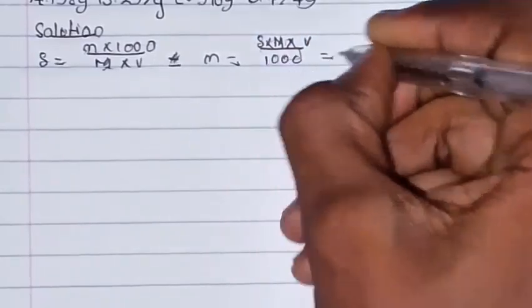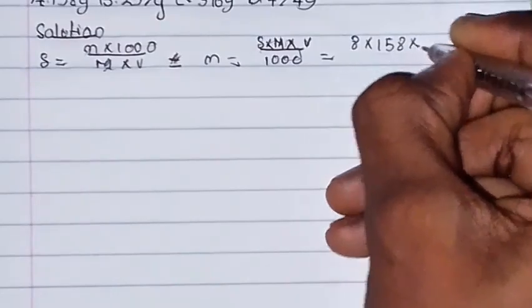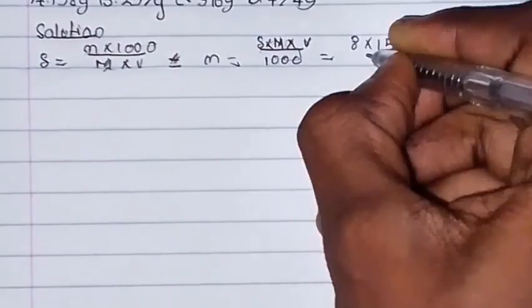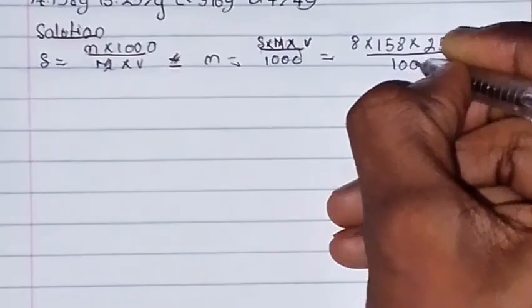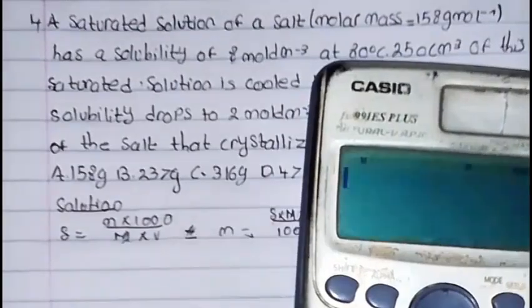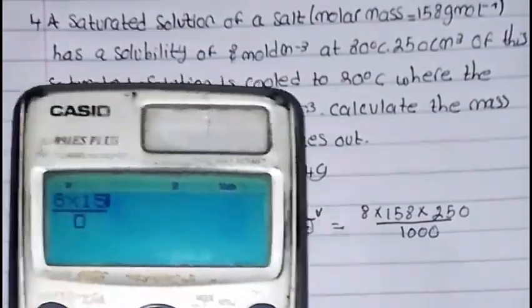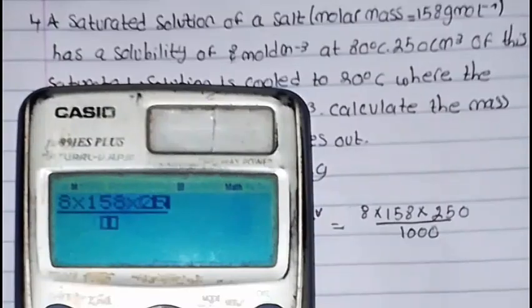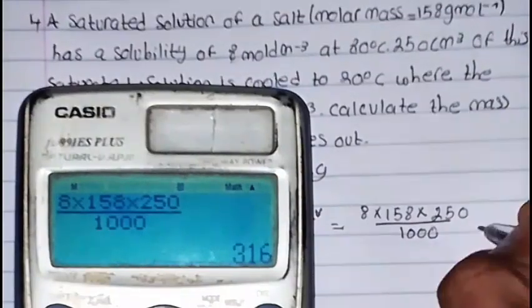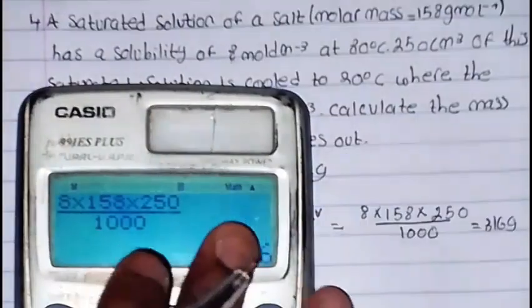At 80 degrees Celsius, solubility was 8. Molar mass remains constant, it is 158. Volume was given as 250, all divided by 1000. So if we evaluate this, we're going to have 8 times 158 times 250 divided by 1000. This gives us 316 grams as the mass of solute present at 80 degrees Celsius.